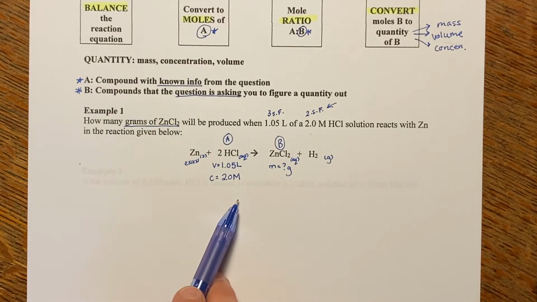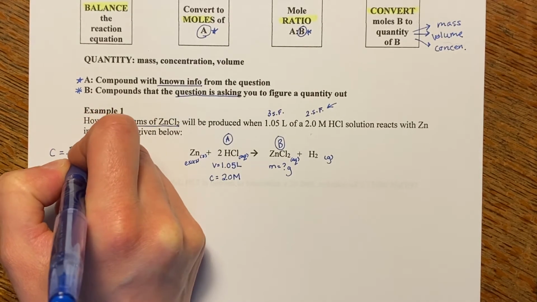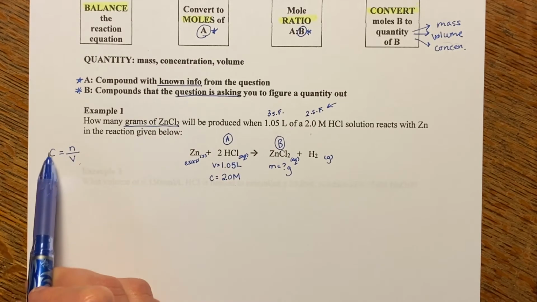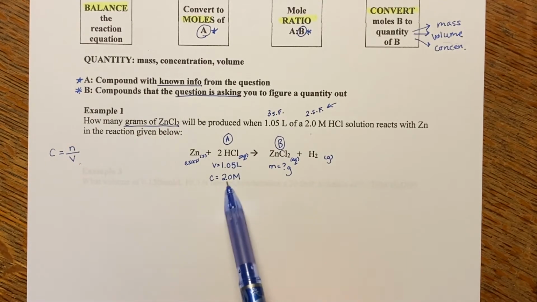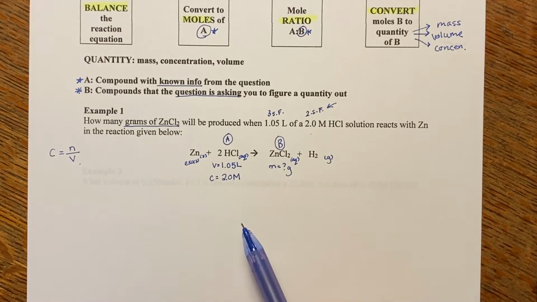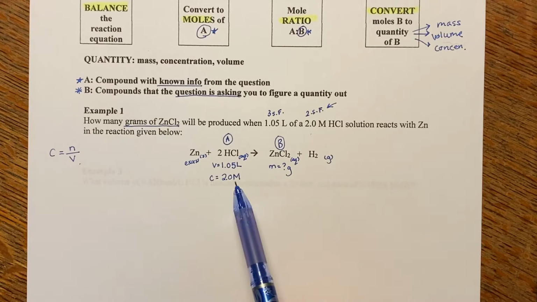So here to find moles, remember your magic triangle is C equals N over V. So you can rearrange that to solve for N, which is C times V, or you can use your unit conversion analysis to find moles that way. So that's what I'm going to do.